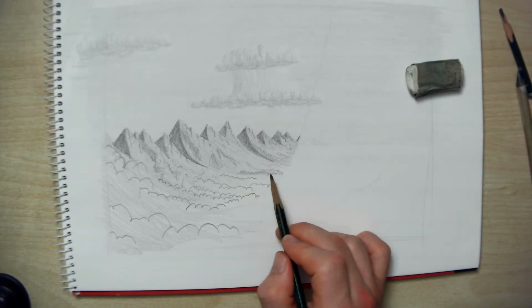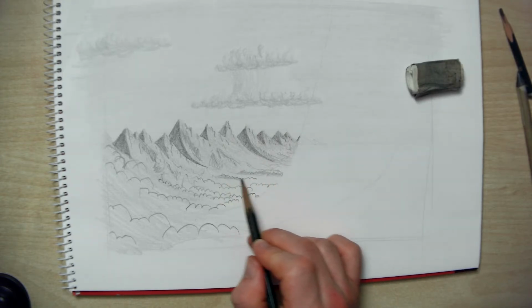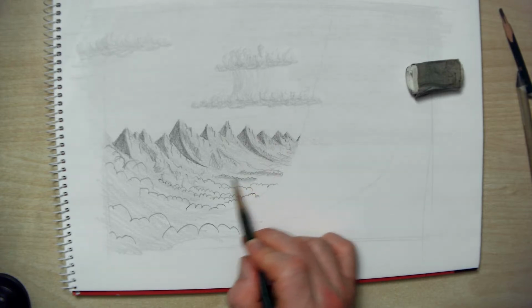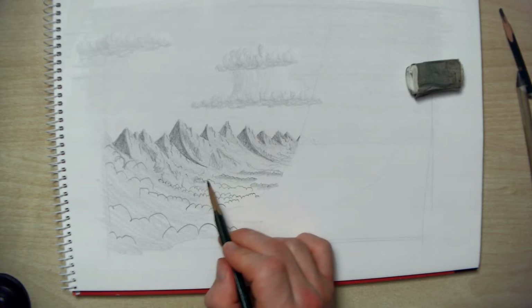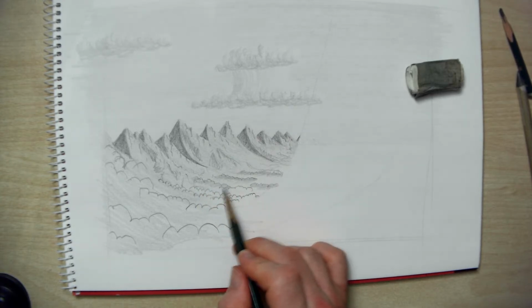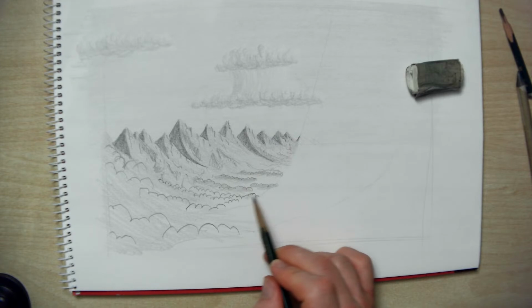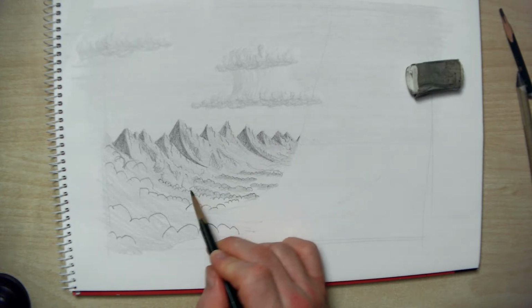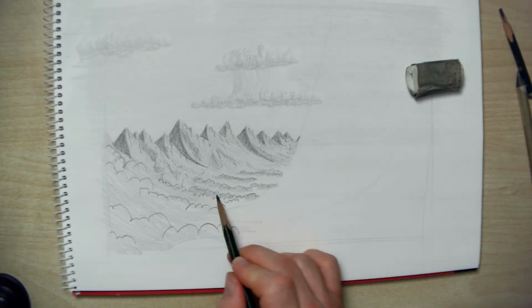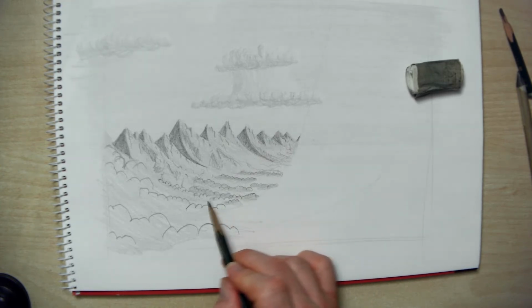Okay. I make the treetops a little darker. Right there. Down here.